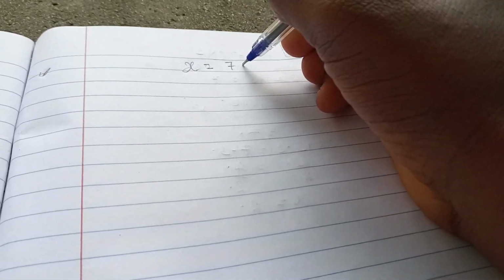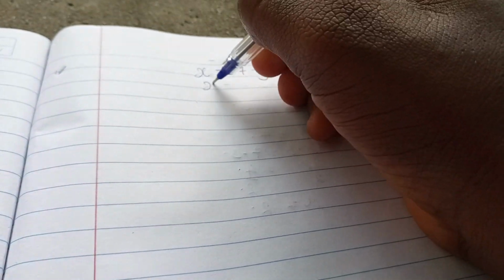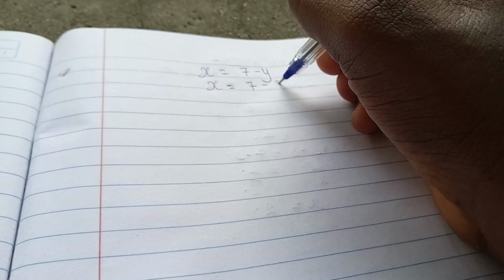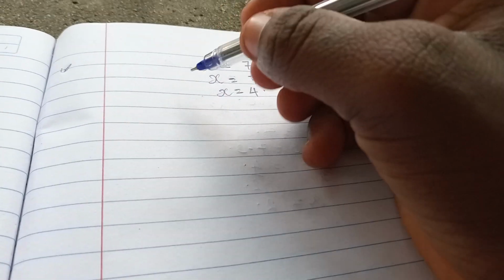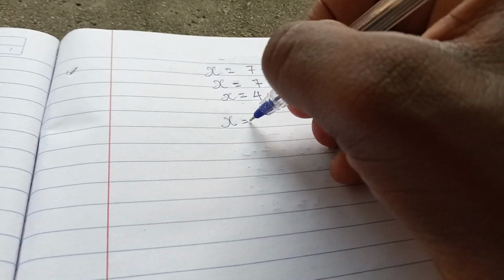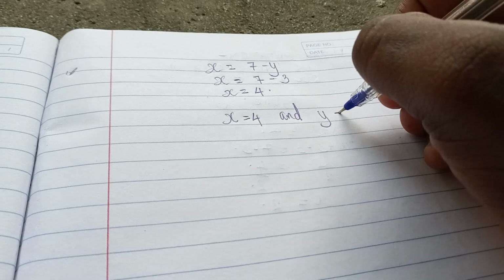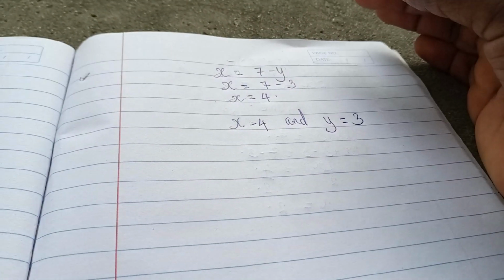So it says x equals 7 minus y. But we already have the value of y. We said y equals 3. So x equals, instead of y, put 3 because they're the same: 7 minus 3. So the value of x equals 4. Therefore, x is 4 and y is 3. See, that's how we solve simultaneous equations by the substitution method.